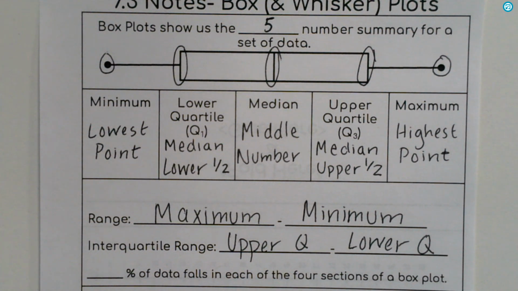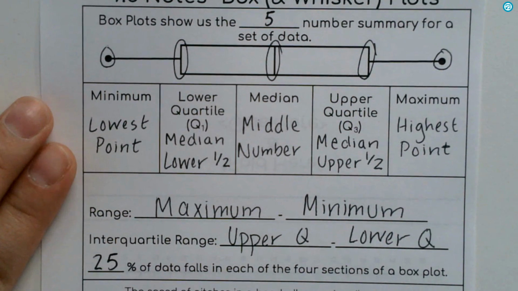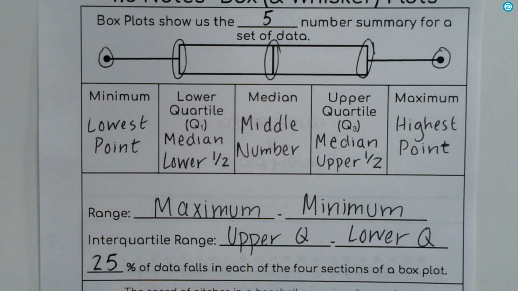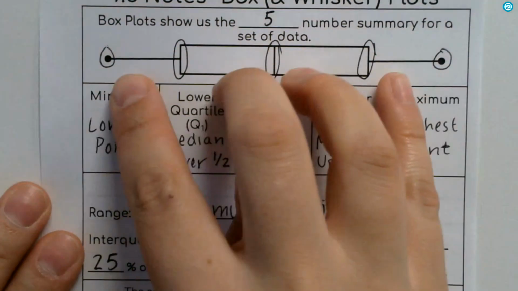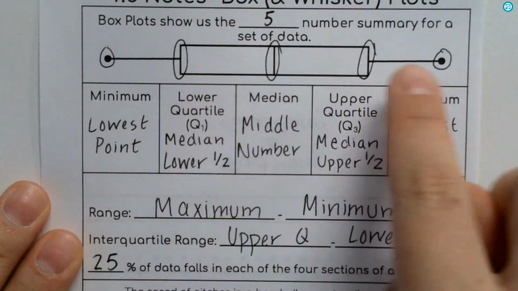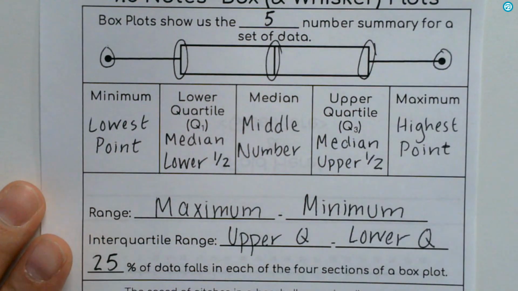What is half of 50%? 25. Yeah, that's okay. So 25% of data falls in each of the 4 sections of the box plot. 25, 50, 75, 100. So we have 4 sections, but then there's 1, 2, 3, 4, 5 numbers that split us into those 4 sections.